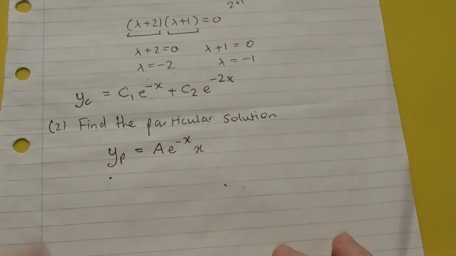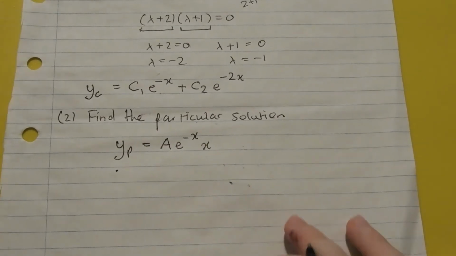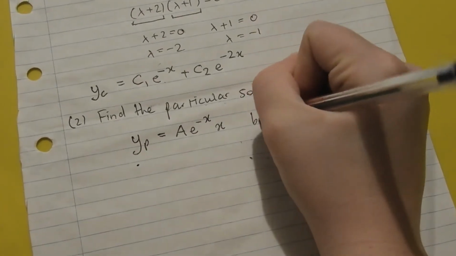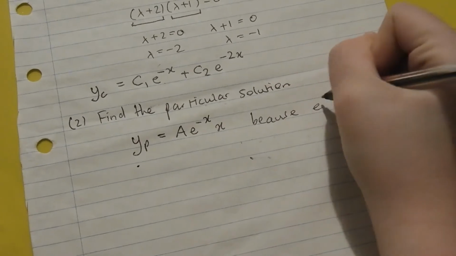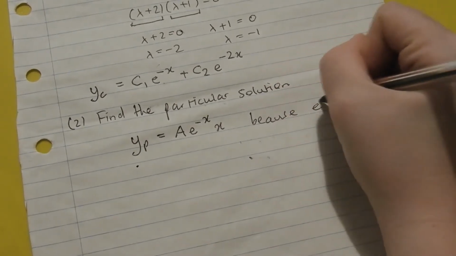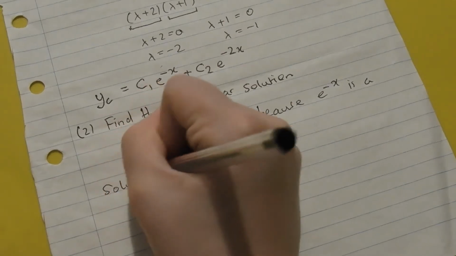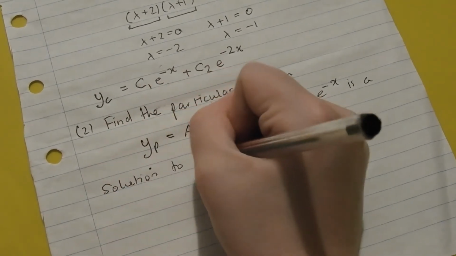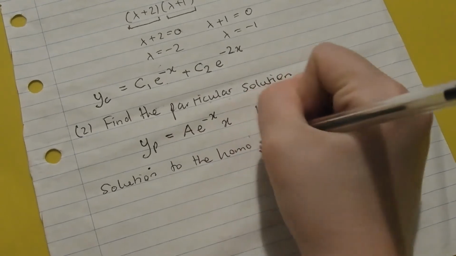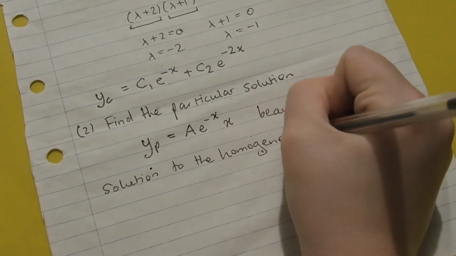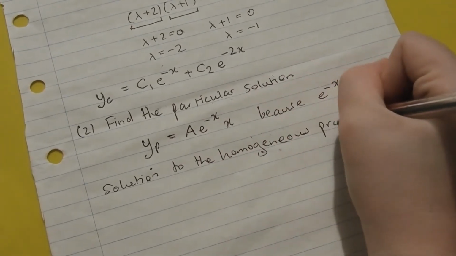So it's just a little trick you do. This is because e to the negative x is a solution to the homogeneous problem.